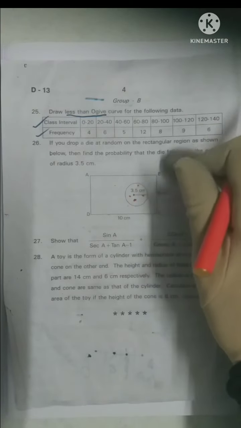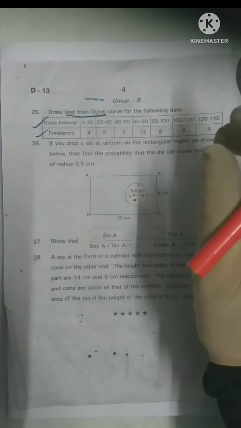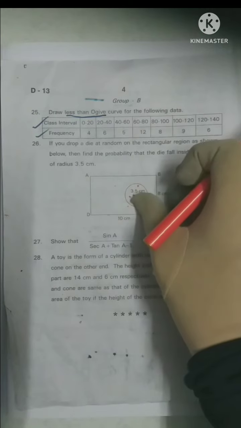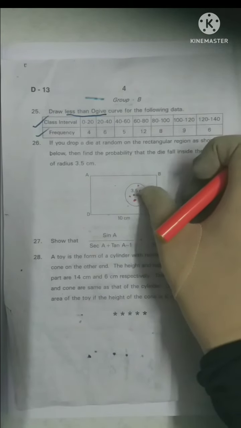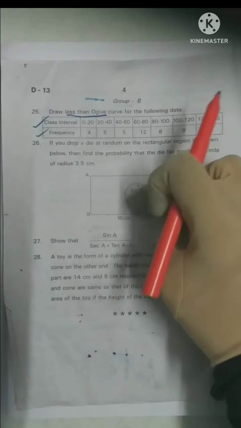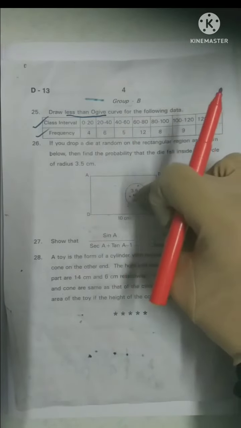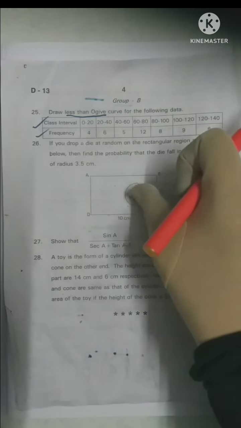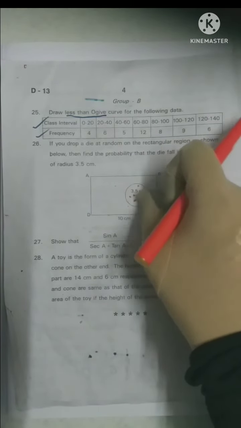So for these type of questions, whenever such type of questions are asked in the exam, remember that you have to use the formula of finding out area of circle and area of rectangle. So what is the number of available outcomes? Here we have area of circle. And what is the total outcomes? Here we have area of rectangle. Radius of circle is given to us, length of rectangle is given to us, breadth of rectangle is given to us. We can easily find out area of circle and area of rectangle and find out the probability. So let us solve.